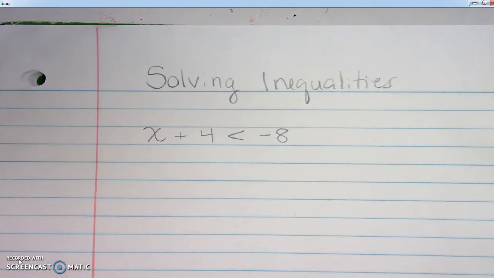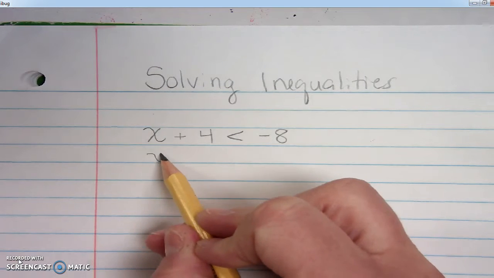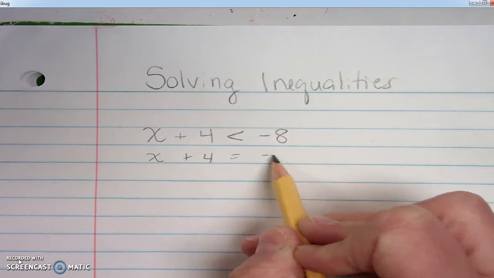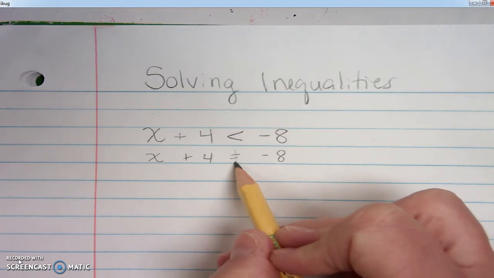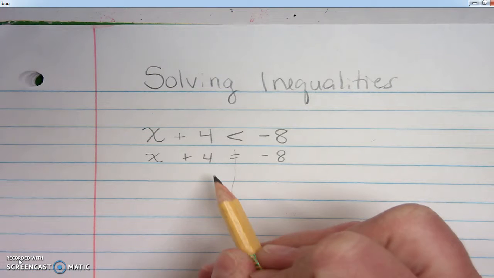Okay, so here's my first example, and my first example is the inequality x plus 4 is less than -8. To solve this inequality, the first thing I'm going to do is imagine that it is an equation. So I'm going to rewrite it as an equation. I'm just going to pretend. Then I'm going to solve this equation by using the properties of equality. Whatever I do to one side, I do to the other.